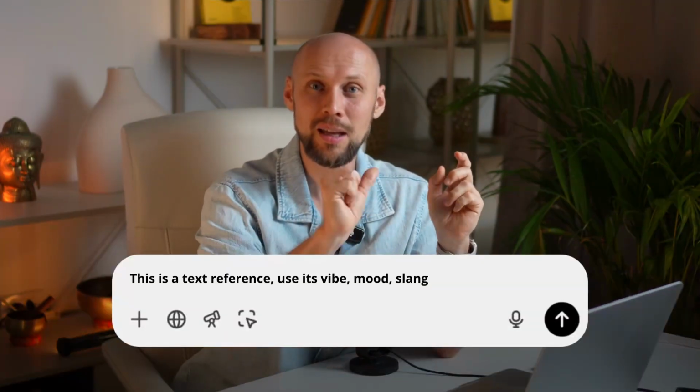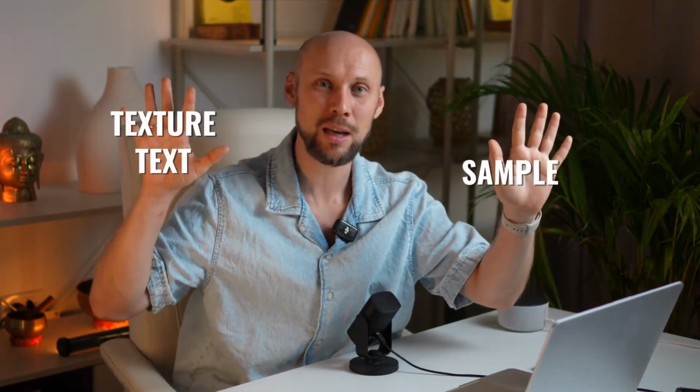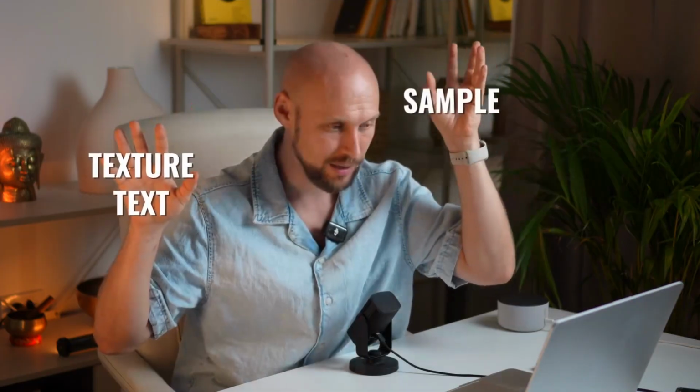It's very simple. Just upload something to the neural network. Give it an example of a text you like and ask it to use the vibe, mood, and slang from that text. And then it will use those elements described there. And after that, you upload some factual content. So you have a sample text that has the vibe, the mood, and the factual content. You need to take all the information from there and ask it to rewrite this text while keeping that vibe. And this mode really works. Tested and proven. It's actually very effective.